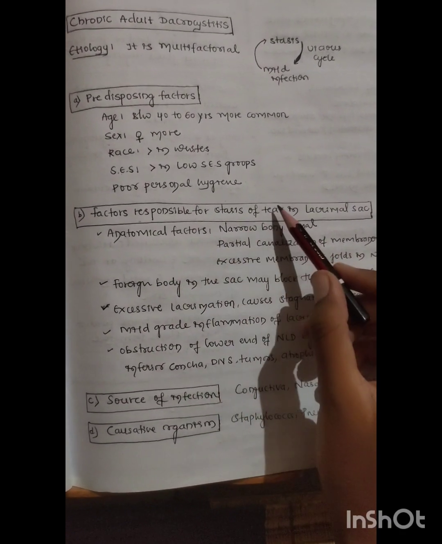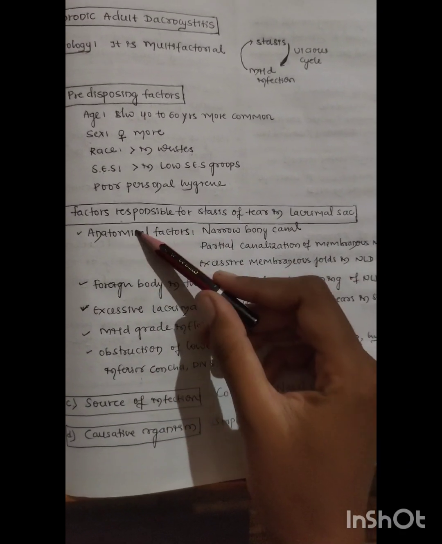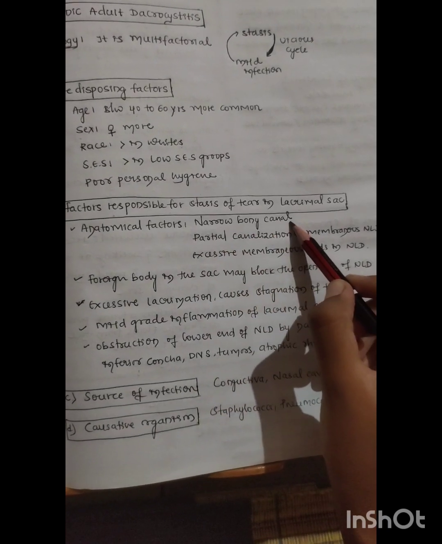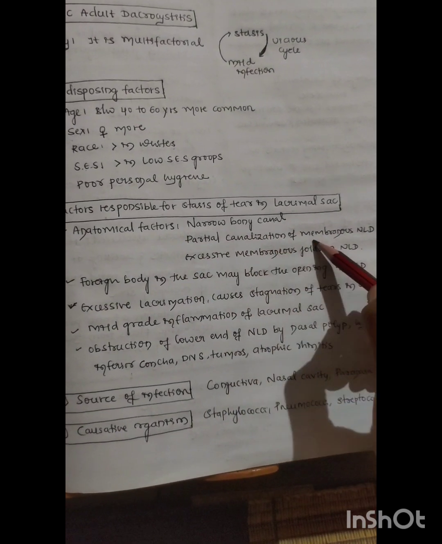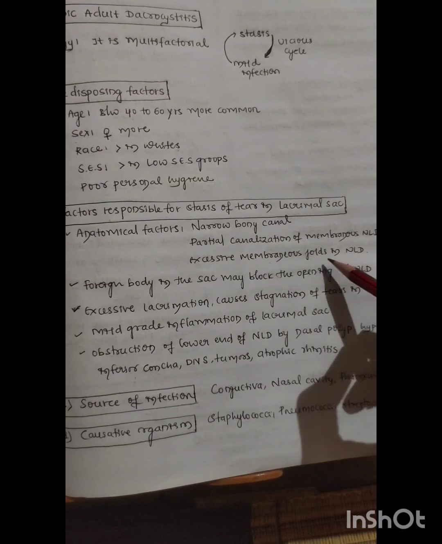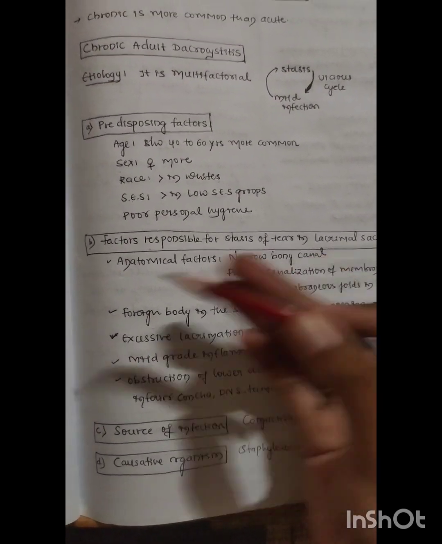Now here stasis is occurring, no? For that some factors are explained. First one is anatomical factors. Due to a narrow bony canal, partial canalization of the membranous nasolacrimal duct, excessive membranous folds in the nasolacrimal duct. Then I will explain this topic first.